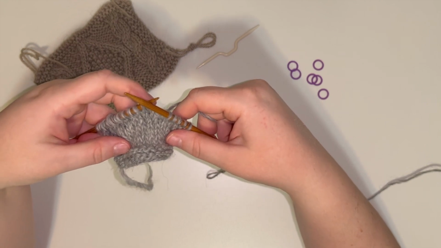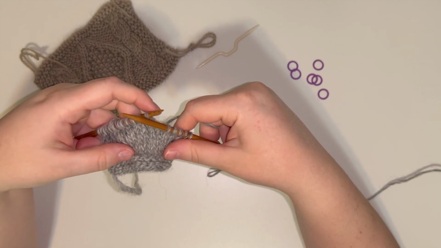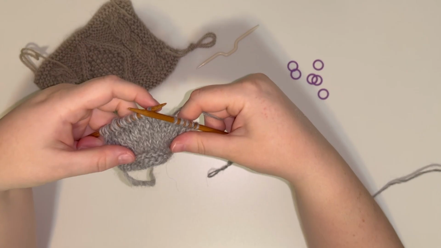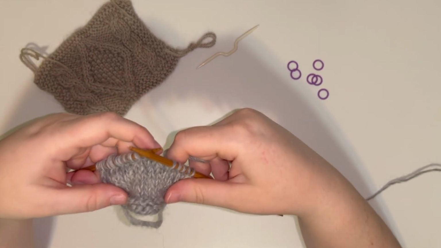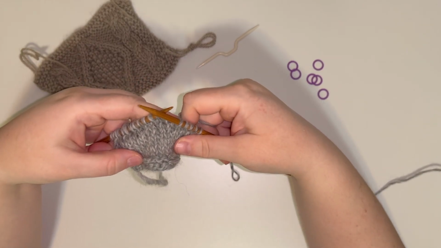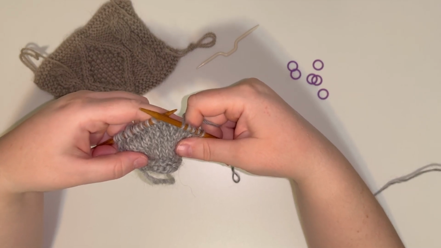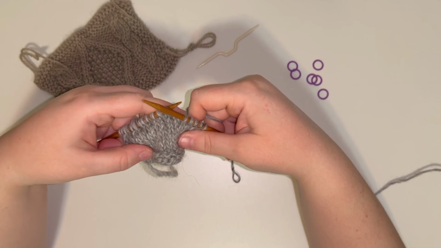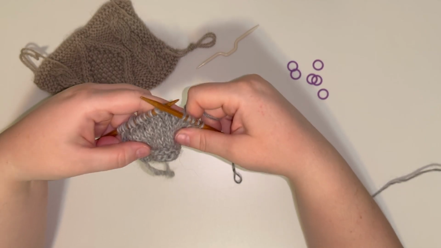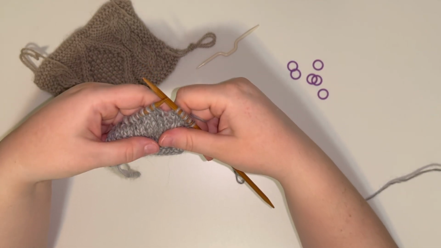Hello everybody, this is Emily with Fabrications Ottawa, and today we're going to learn all about slipping your stitches in your knitting. So I'm going to demonstrate 3 different techniques. We're going to slip one purlwise, we're going to slip one knitwise, and we're going to slip one with yarn in front. So let's start at the beginning.